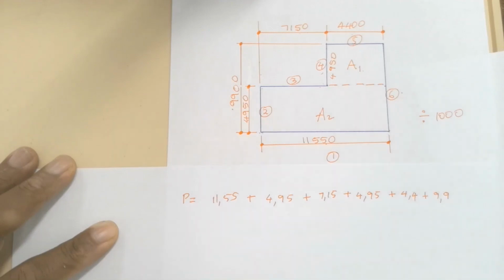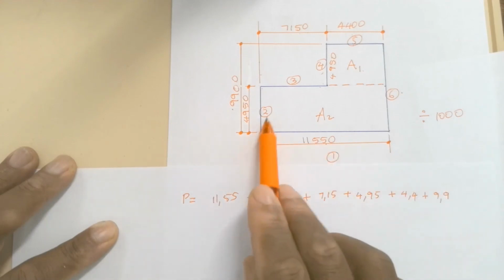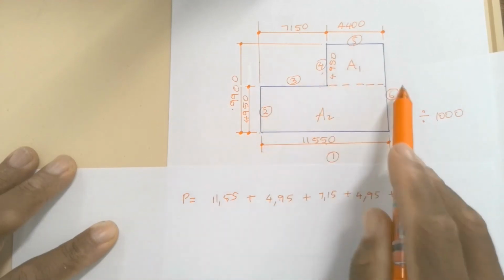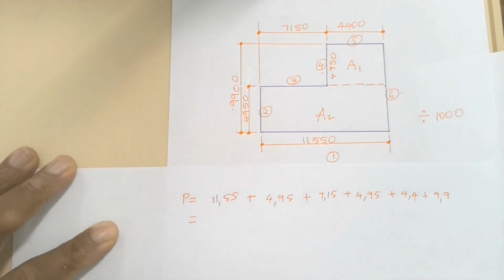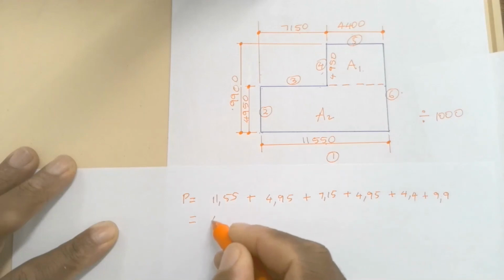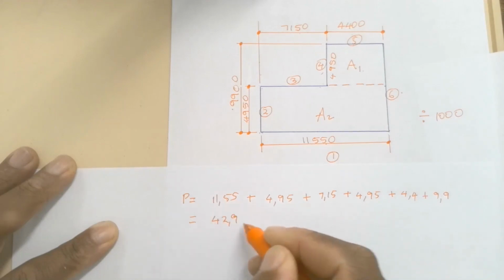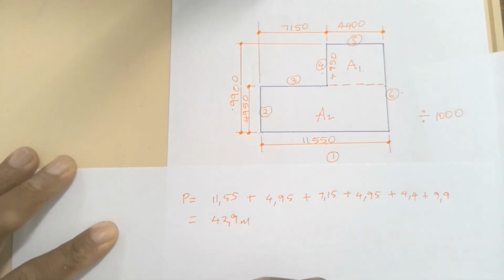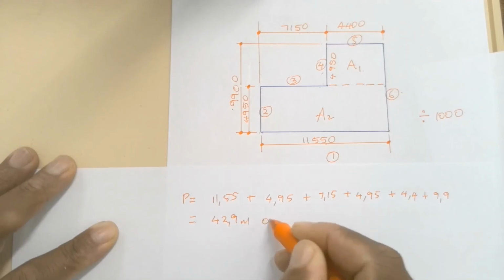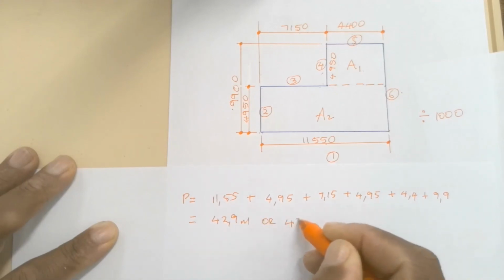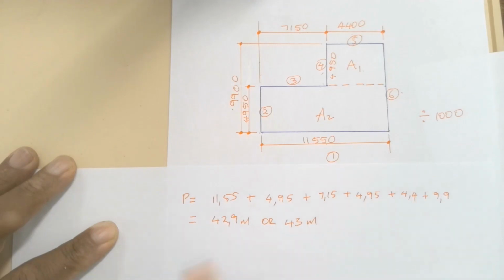So let's double check. 1, 2, 3, 4, 5, 6. So we've got all the sides right there. Then we add all this, then we get 42,9 meters. Or you can round it off and say it's 43 meters. And that is the perimeter for this dwelling that we needed to find.